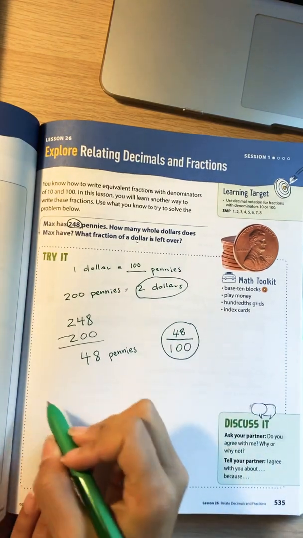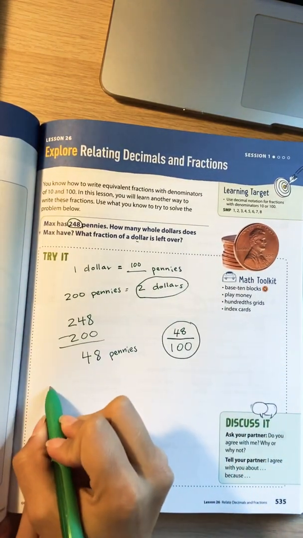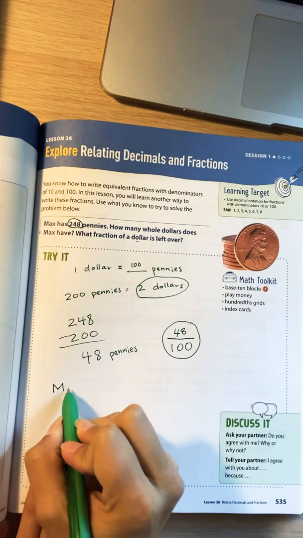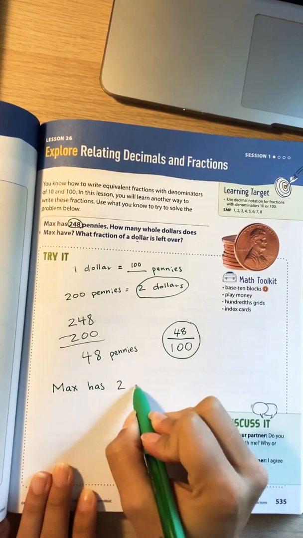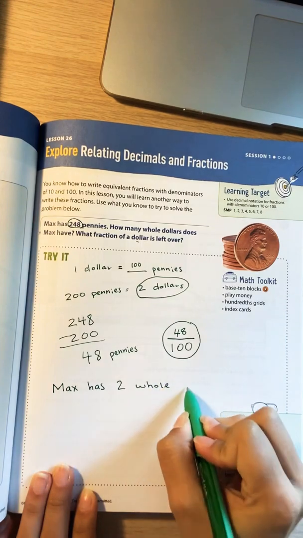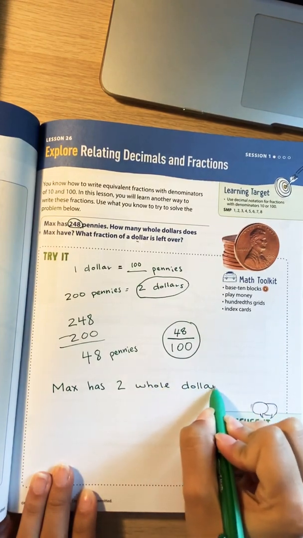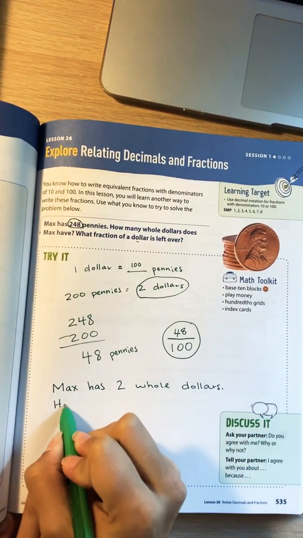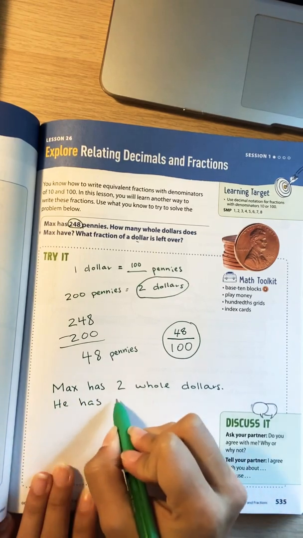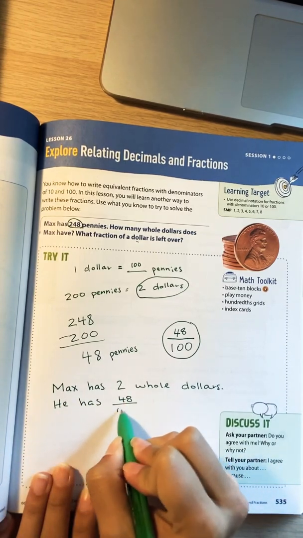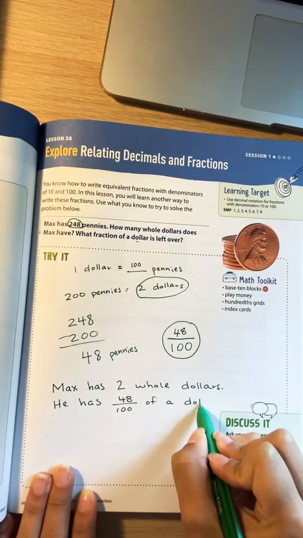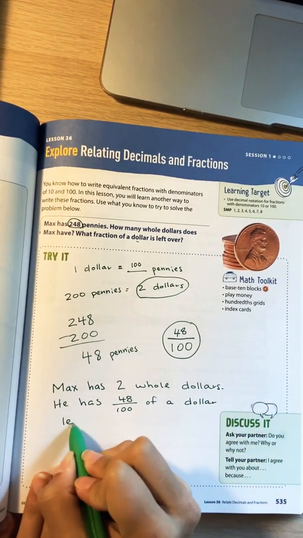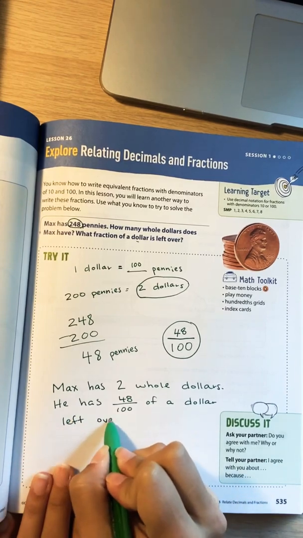Okay, so I just have a lot of information all over the place, so let's answer this in sentences. Max has 2 whole dollars. He has 48 hundredths of a dollar left over.